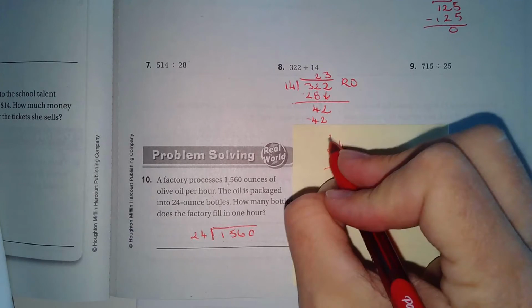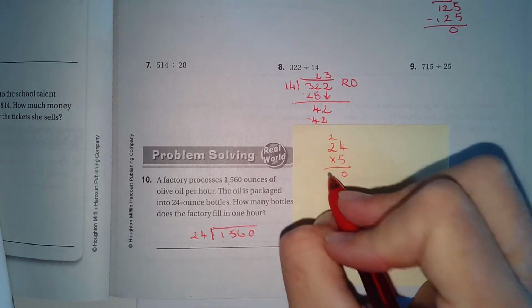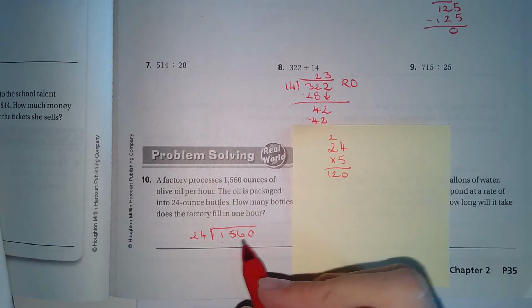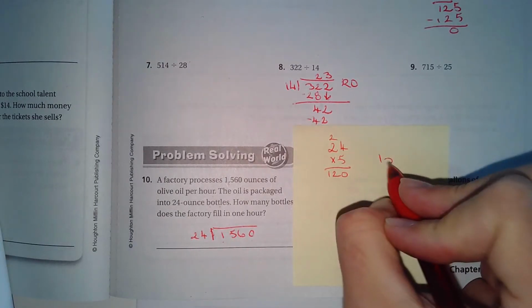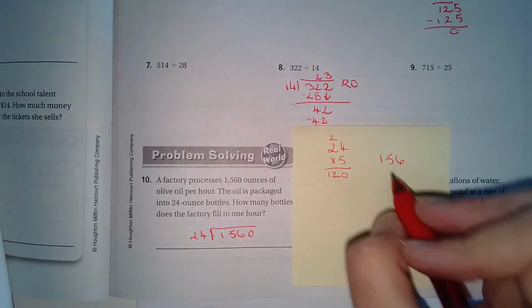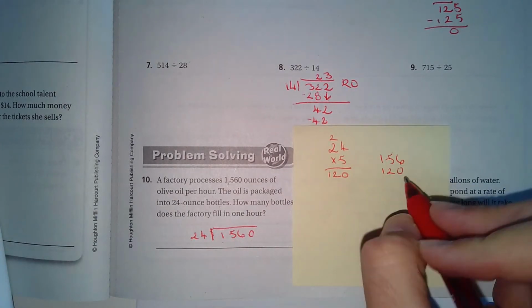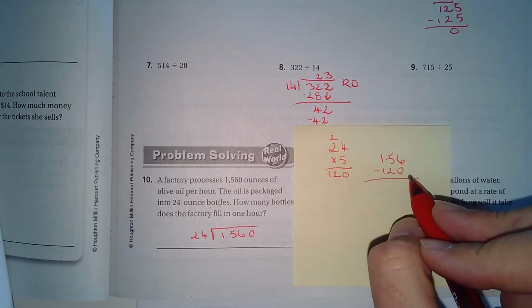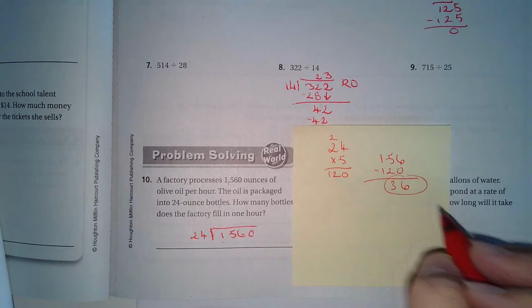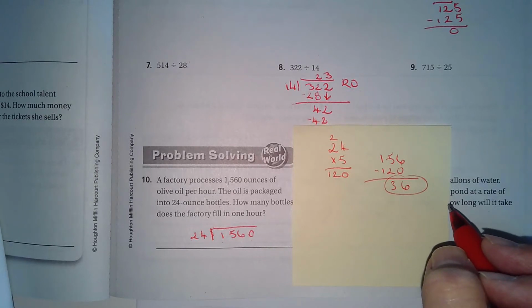Put down the 0, carry the 2. 5 times 2 is 10, plus 2 more is 12, so 120. Now, I'm targeting 156 here. That's where we're trying to get it to fit into. And it's 120, so it does definitely go in. But if I subtract 120 from 156, what do we have left over? 36. Yeah, 36 left over.